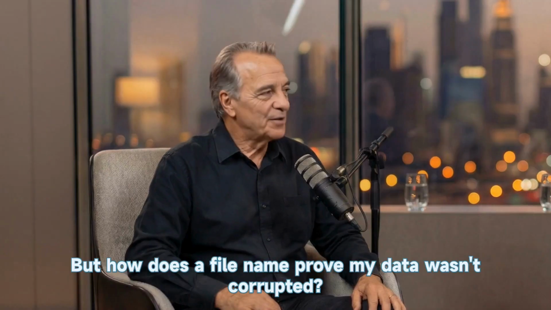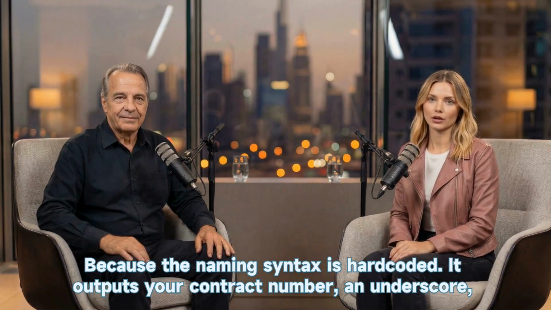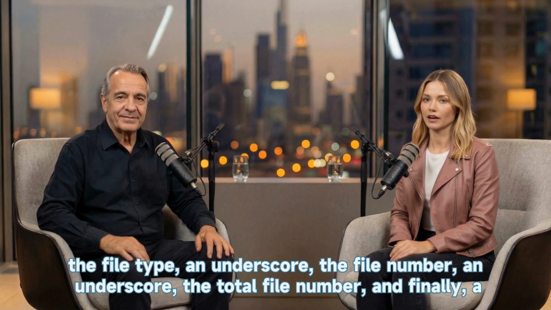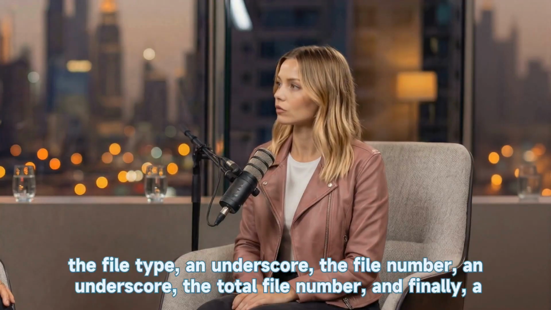But how does a file name prove my data wasn't corrupted? Because the naming syntax is hard-coded. It outputs your contract number, an underscore, the file type, an underscore, the file number, an underscore, the total file number, and finally, a timestamp.